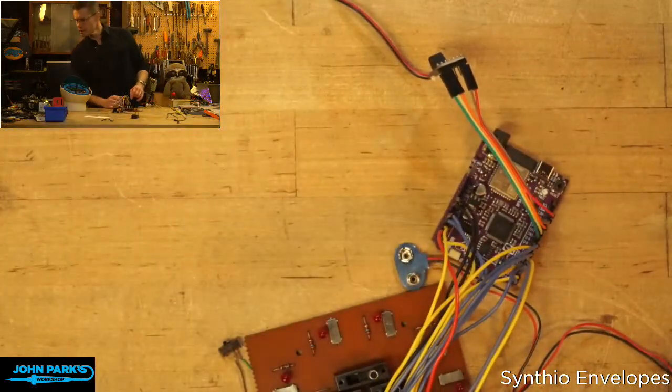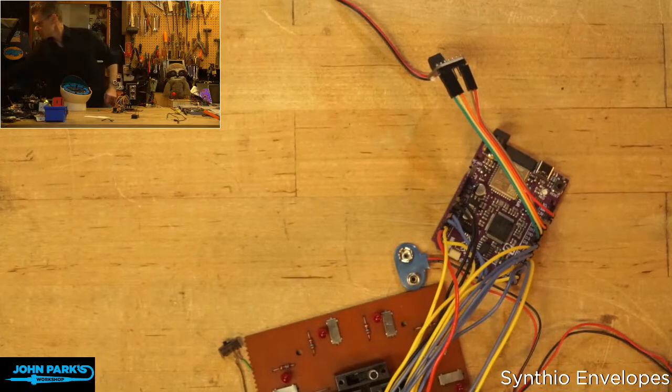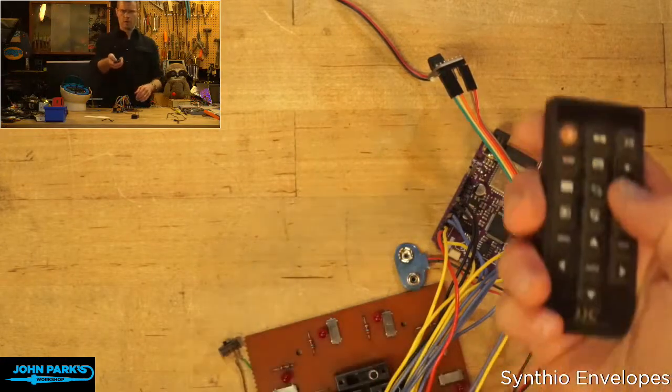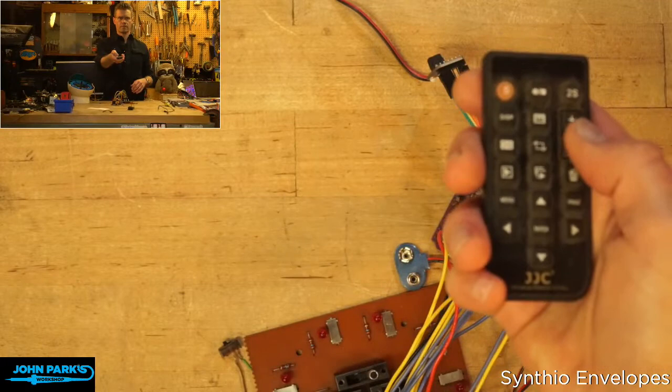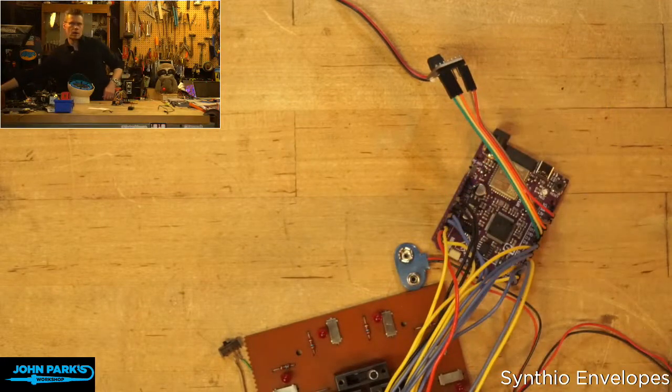Oh, let me try to... Can I fix this camera zoom? Let's see if this is a working remote. Yeah, that's a little better. And I'll turn on this light here while I'm at it.